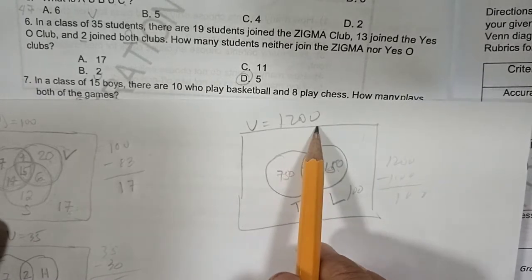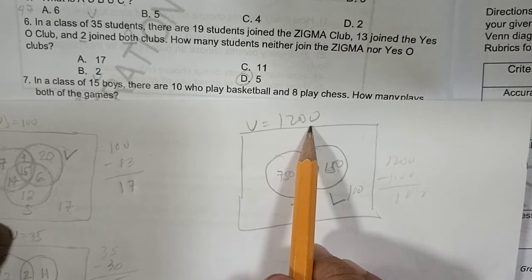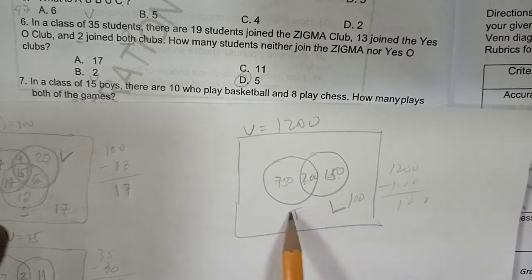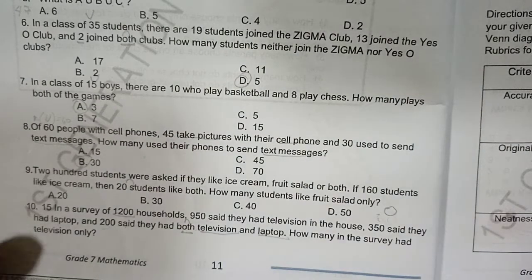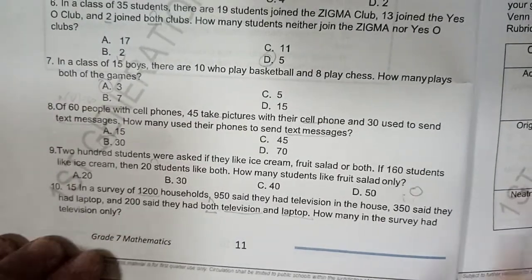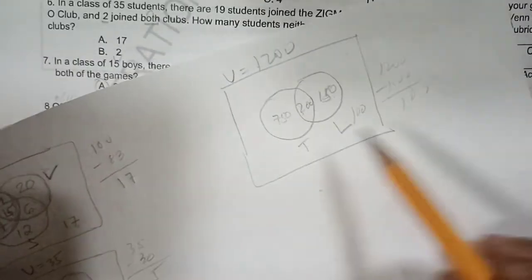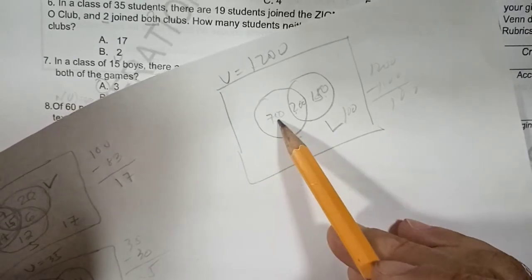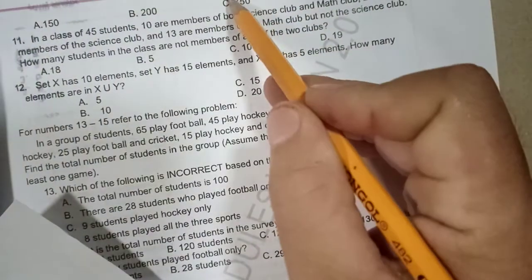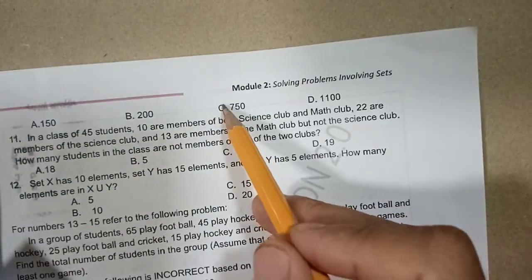And there are 1,200 households in the survey, so lacking 100. So the 100 do not have any of these two. They are having a radio. Okay. Now, what is the question? How many in the survey had television only? Television only. So here, we have television only. This is 750. So the answer is 750.